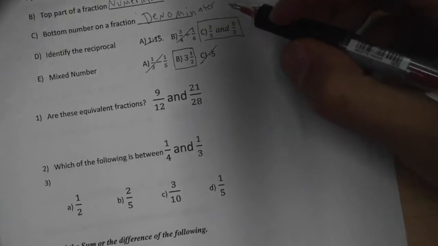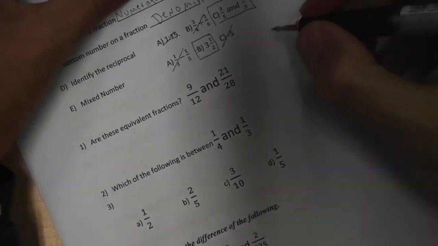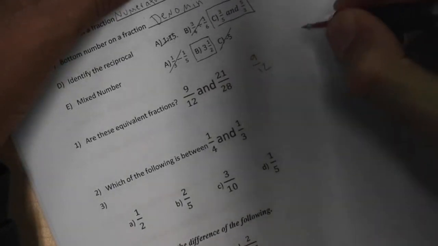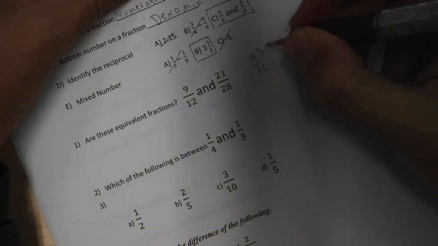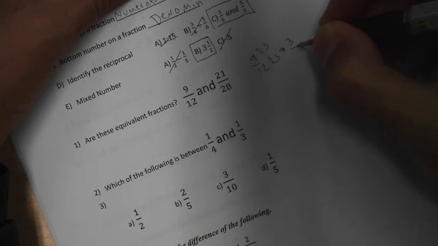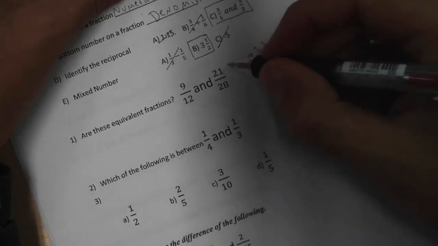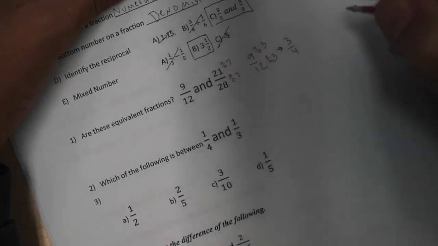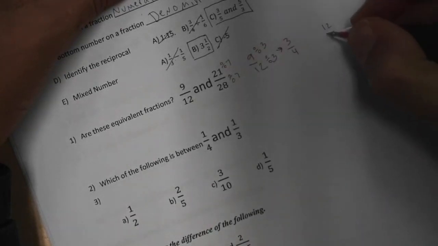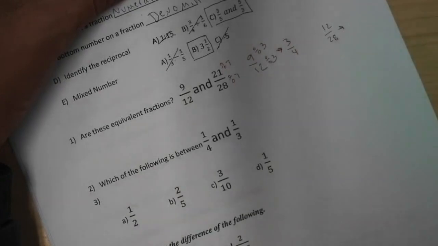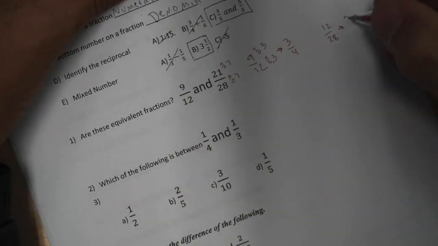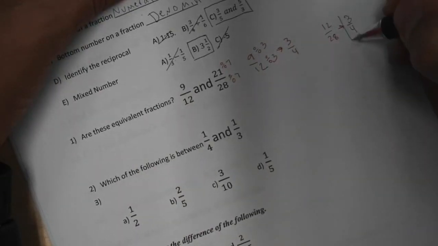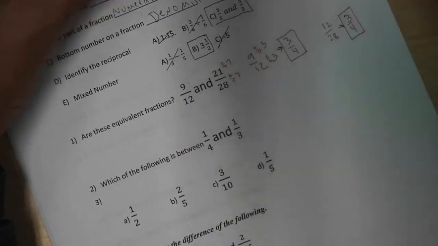Well, one way I could do this is I could divide 9 and 12 by its GCF. Get 3 and 4. Do the same thing here. Divide by 7. Divide by 7. And I get 21 and 28 is also 3 over 4. Equivalent means equal. They are equal fractions.